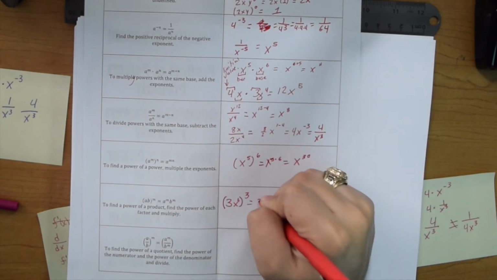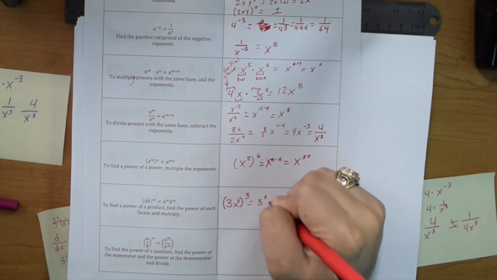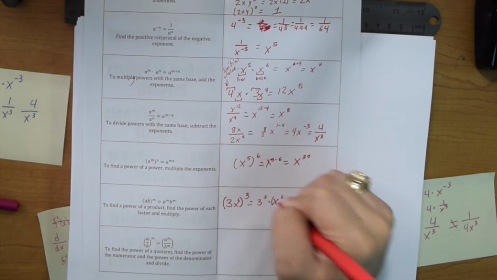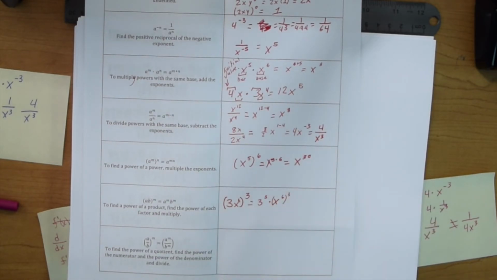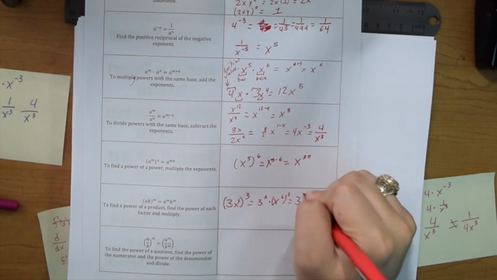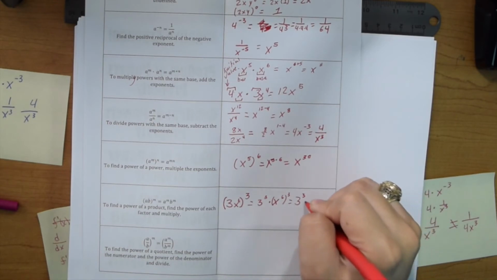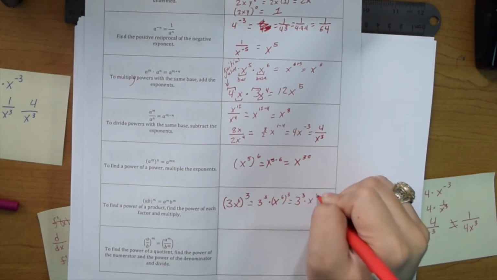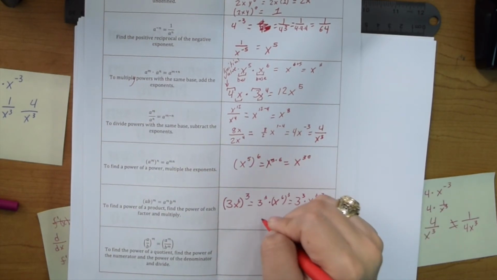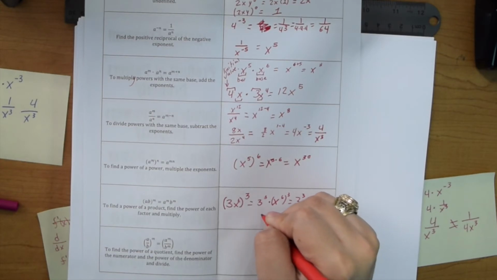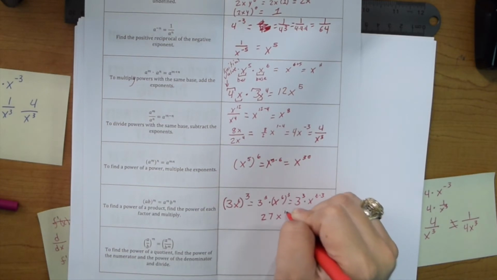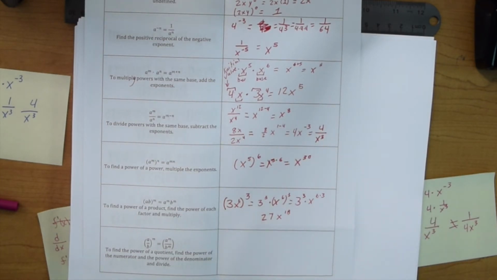So this becomes 3 to the 3rd power times x to the 6th power raised to the 3rd power. In other words, this is 3 to the 3rd times x to the 6th times 3. And we can just say, what's 3 to the 3rd? 3 times 3 times 3 gives you 27. Times x, 6 times 3 gives you 18. So this is 27x to the 18th power.